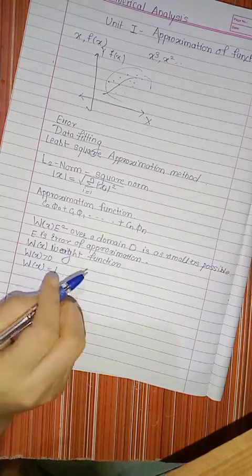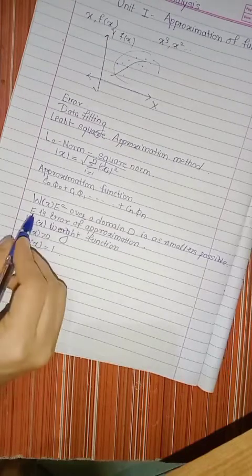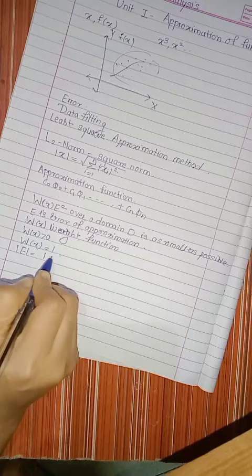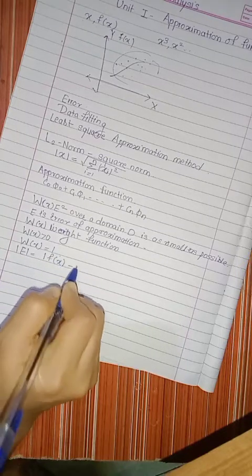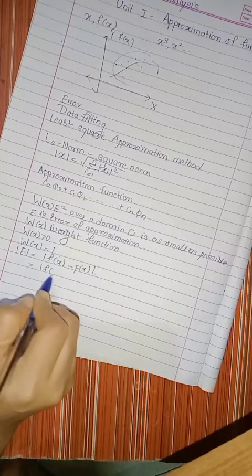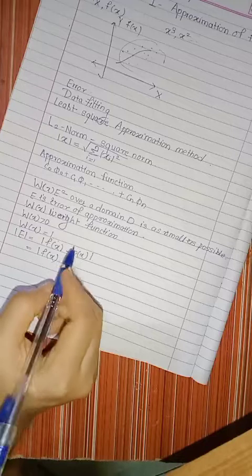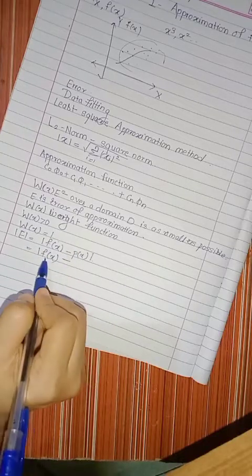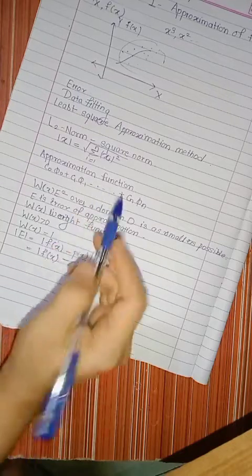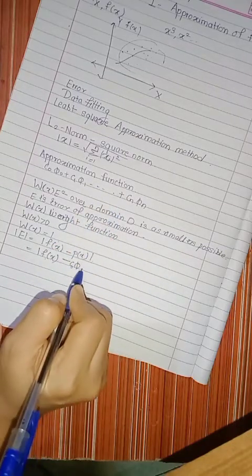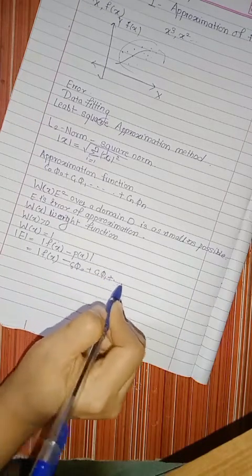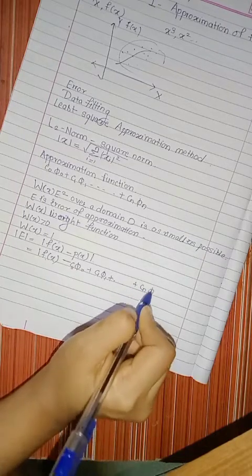Okay, now what is the error? So to calculate this error E, we have a formula which is mod of f of x minus p of x. Okay, so f of x is the function given, and the approximation function, we know, is given by c naught phi naught plus c1 phi 1 plus and so on up to cn phi n.